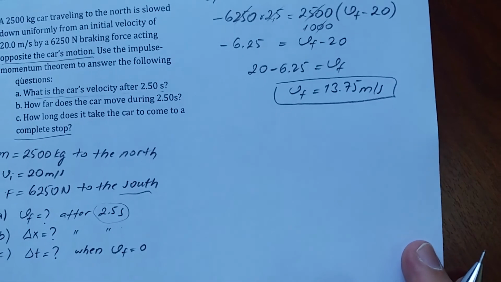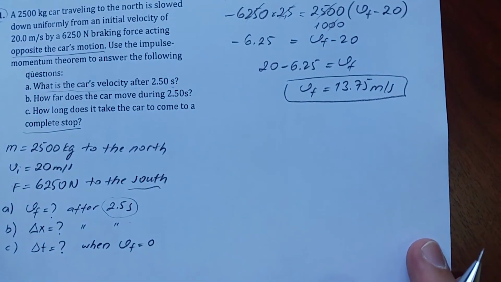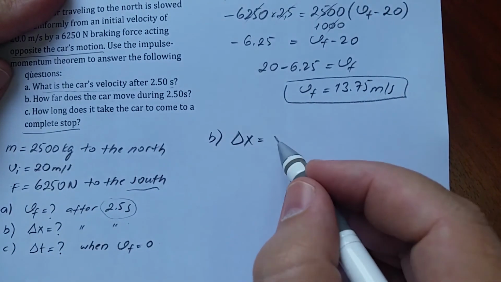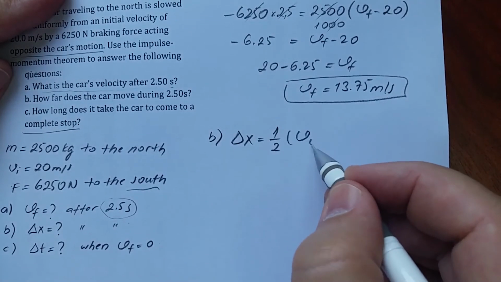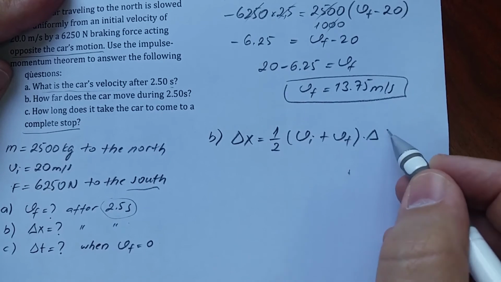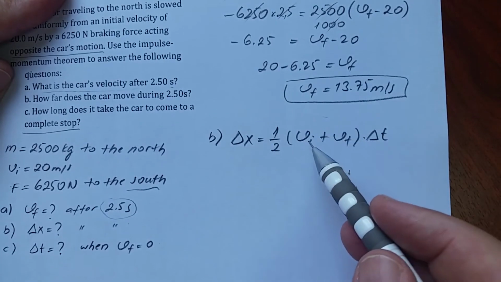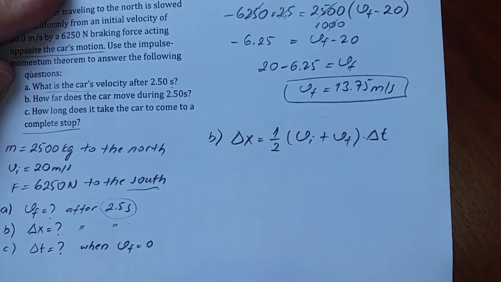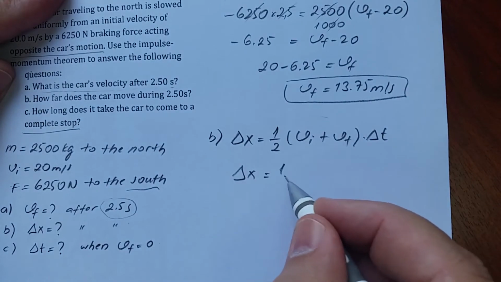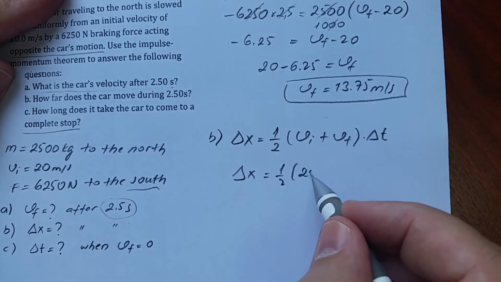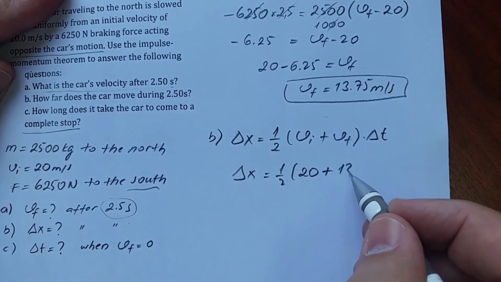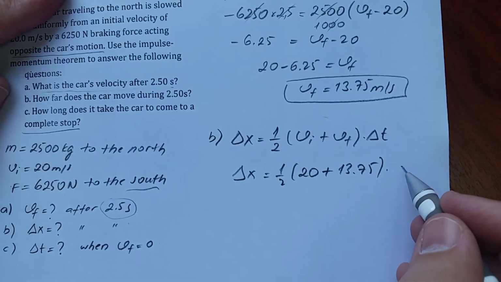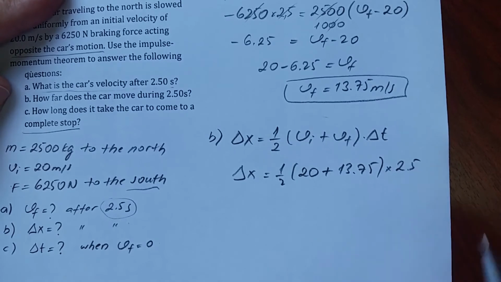Let's see B. It says what is delta x at that time. So delta x is wanted in B. From accelerated motion, we know delta x is equal to (V initial plus V final) over 2, times delta t. This part is V average. So V average multiply delta t. Delta x is equal to 1 over 2 multiply initial velocity 20, positive, and final 13.75, also positive, multiply delta t, since it says at that time, 2.5.